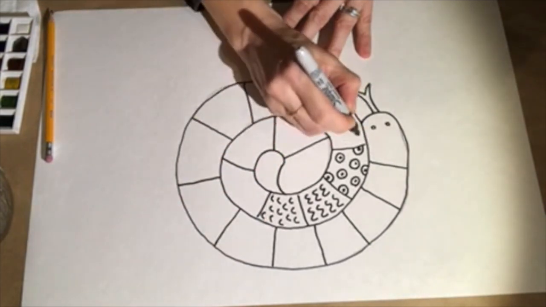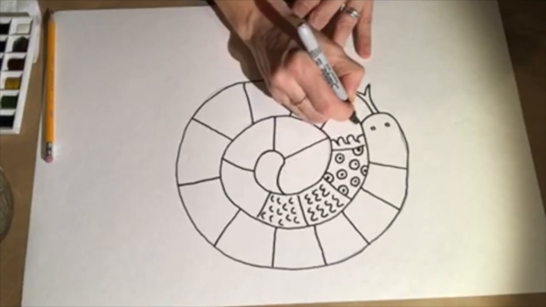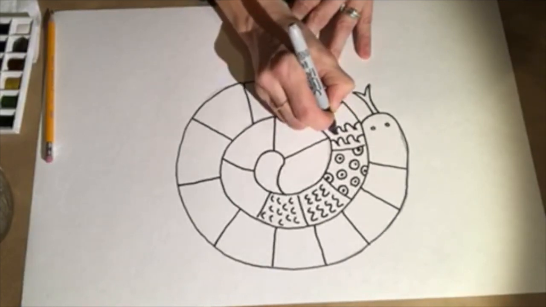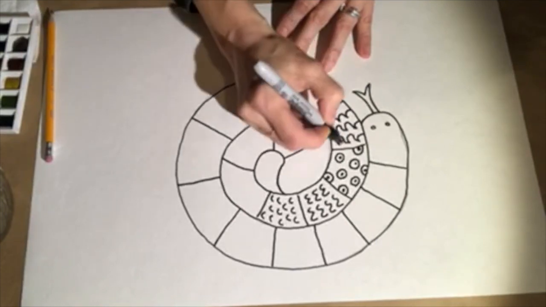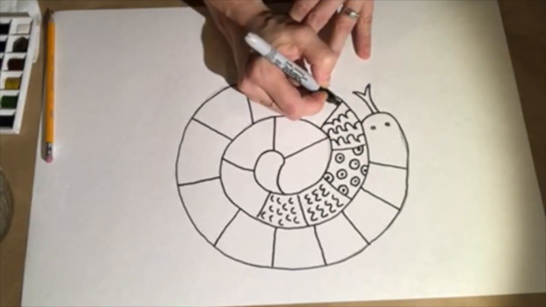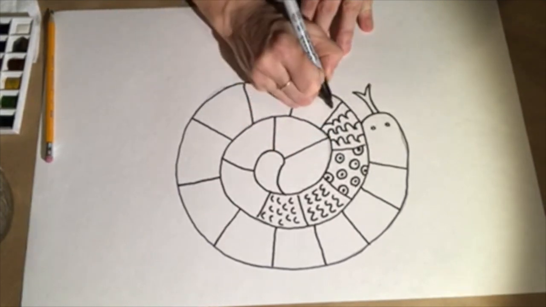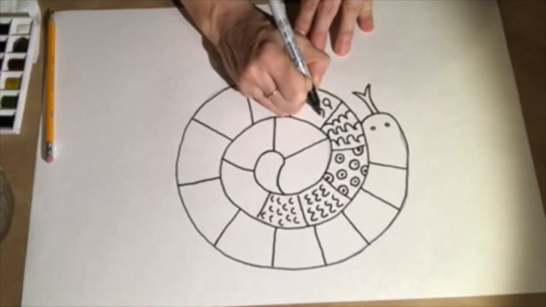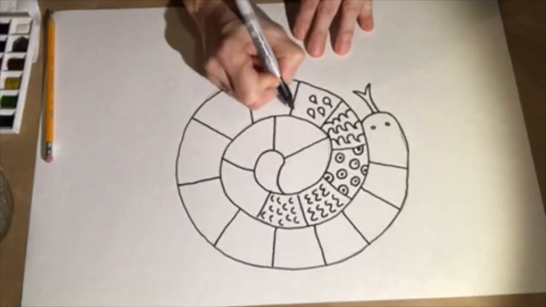And I think I wanna do waves in this one. Ooh, yeah. He's feeling the waves now. And do you see, I try to make it similar as I repeat the pattern. Repeat means do it over and over again right next to each other. And my last one, I think I'll do little raindrops. And you're gonna fill in every segment with a different pattern.